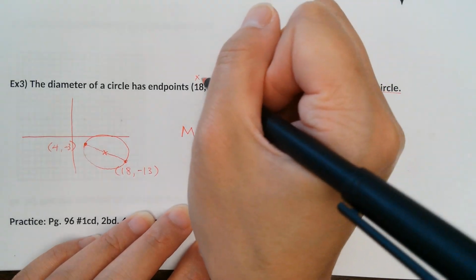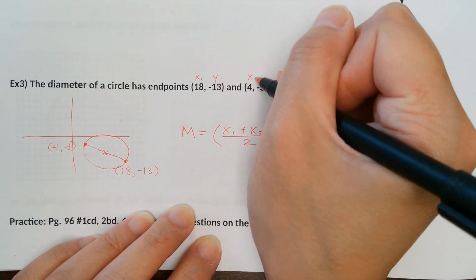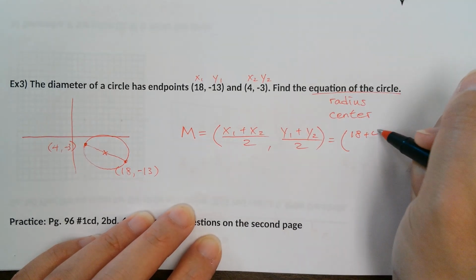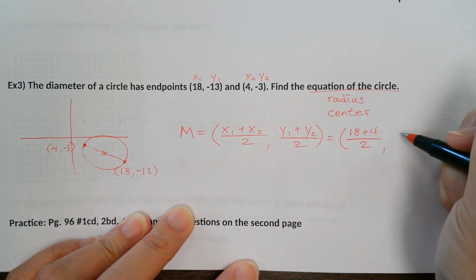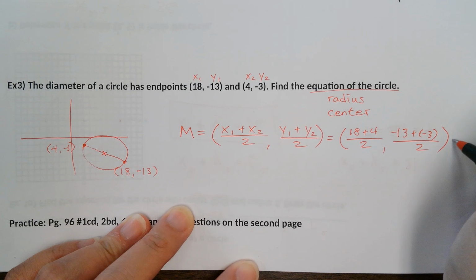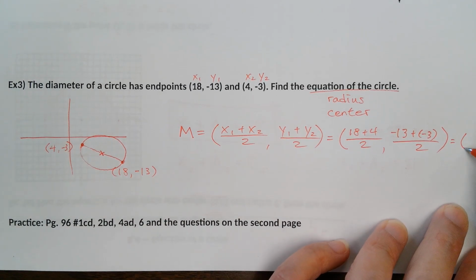So let's call this x1, y1, x2, y2. So 18 plus 4 divided by 2, negative 13 plus negative 3 divided by 2. 22 divided by 2 is 11.